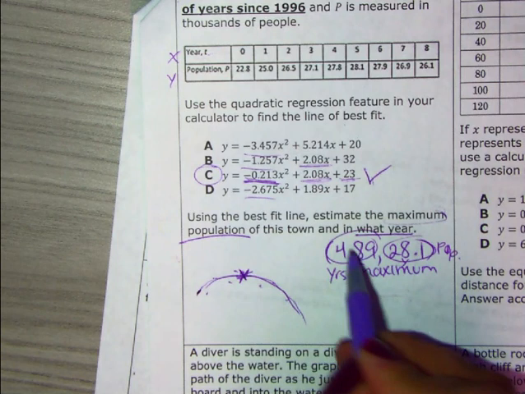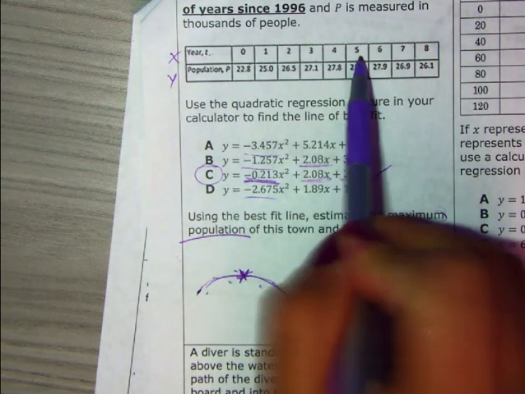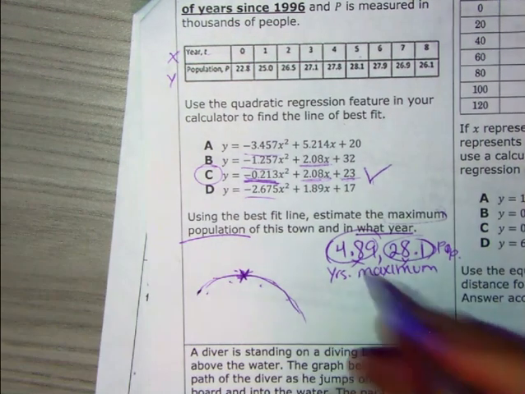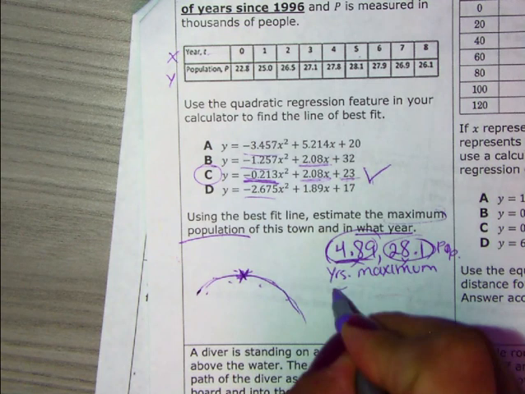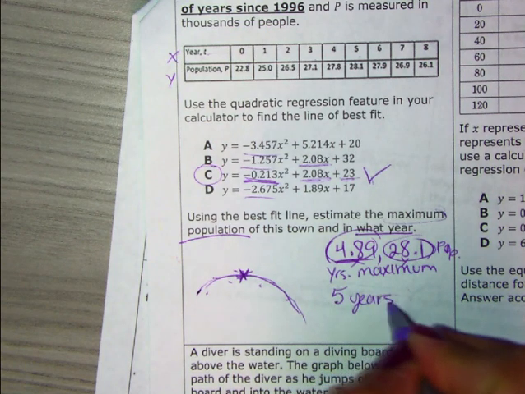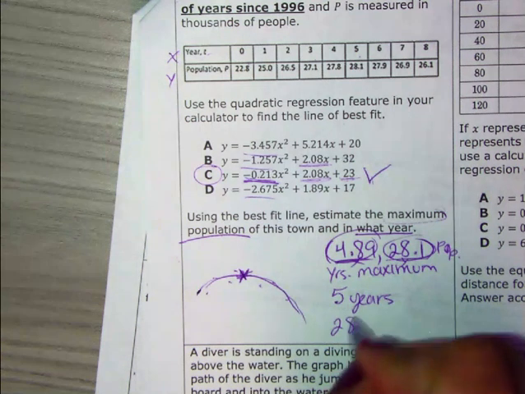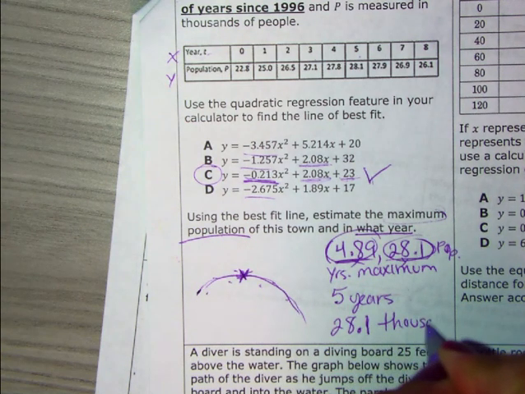And then obviously in years, we're going to be rounding because we don't want to just talk about years in terms of months and days. We just want to say how many years. So this is definitely more than 4 years. So we'll just say 5 years. And then this is the population, 28.1 thousand people.